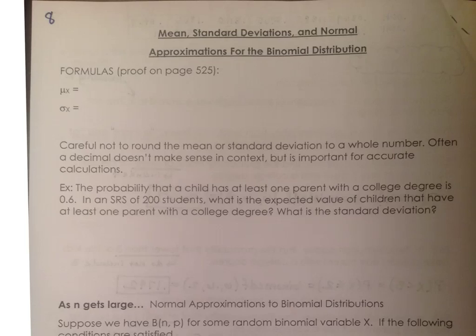I strongly encourage you to read the rest of Chapter 8, at least the binomial distribution section of Chapter 8, if you haven't already, just to familiarize yourself with these topics. Again, we'll get to geometric distributions next class.